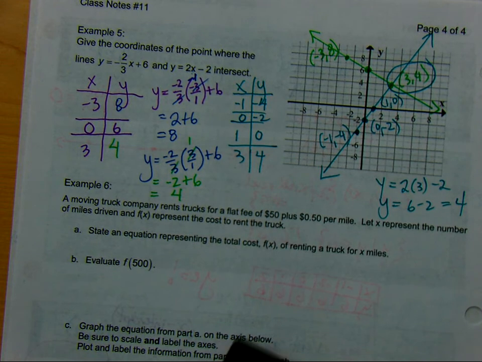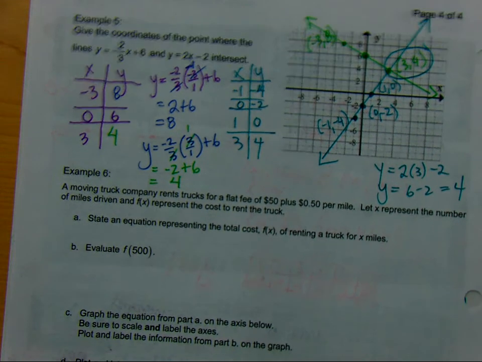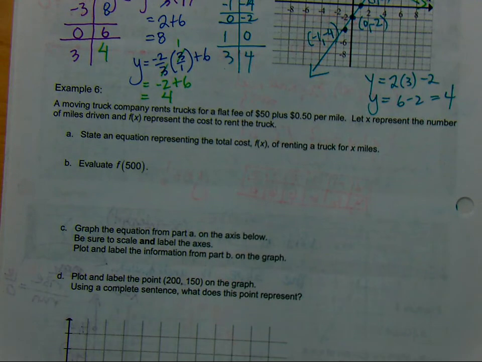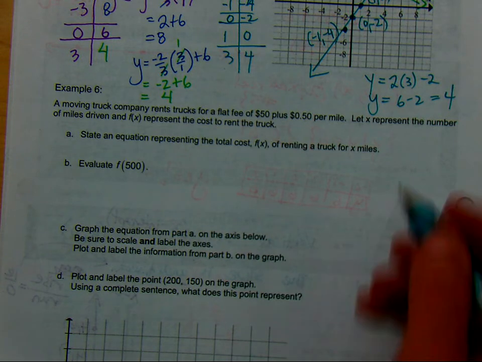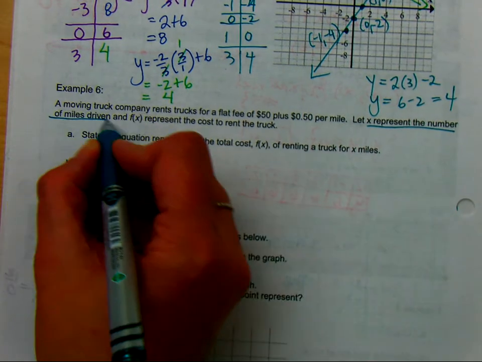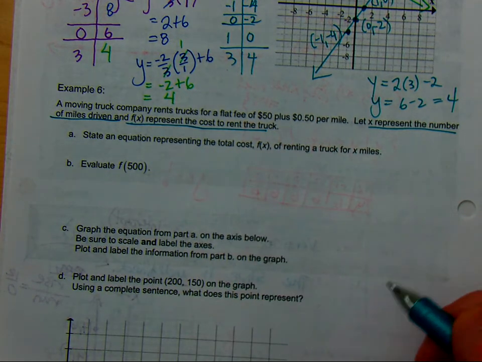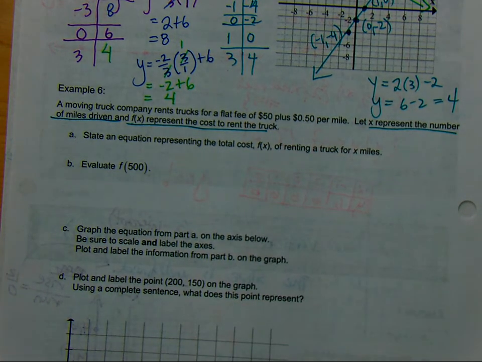Okay, let's look at this word problem now. Example 6 says, a moving truck company rents trucks for a flat fee of $50 and 50 cents per mile. Let X represent the number of miles, so we define the variable. X represents the number of miles driven, and F of X, which is the same thing as Y, represents the cost of renting the truck. State the equation representing the total cost, F of X, for renting the truck for X number of miles. Can anyone tell me what they think the function would be, the equation?